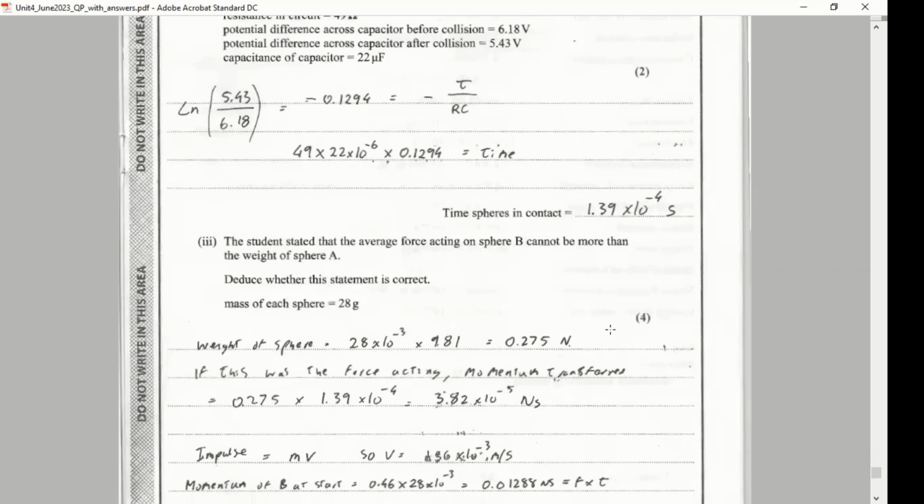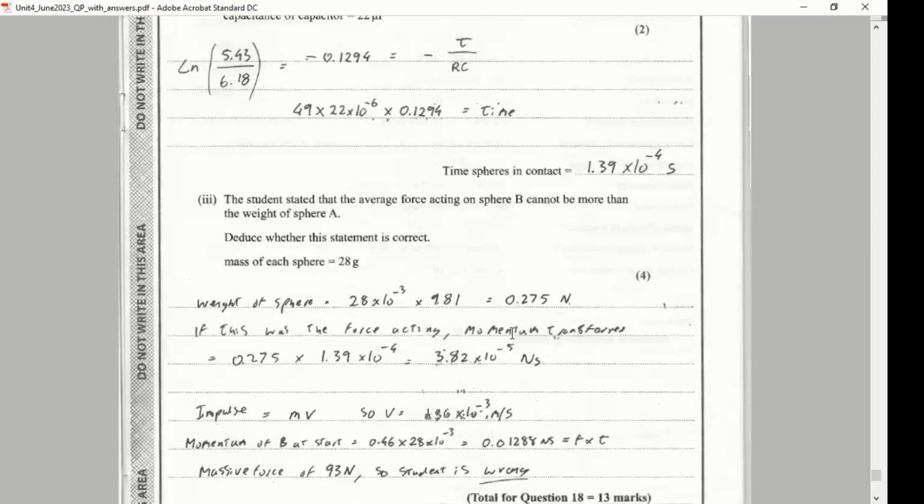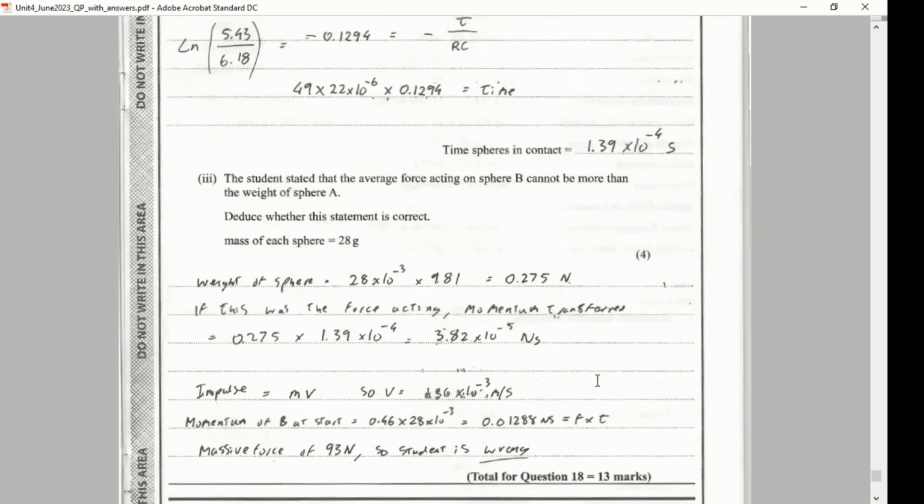The first way I looked at this is I said, well, look, let's calculate the weight of the sphere first. So the weight of the sphere is 0.275 newtons. And if that was the average force acting, the momentum transferred would be 0.275 times the tiny time, and you'd end up with 3.82 times 10 to the minus 5 newton seconds of impulse transferred. Now we know that impulse is mv. So if we divide by the mass, we'd end up with a velocity of a tiny number, far too slow. So this doesn't look right. Doesn't look like it can be that force.